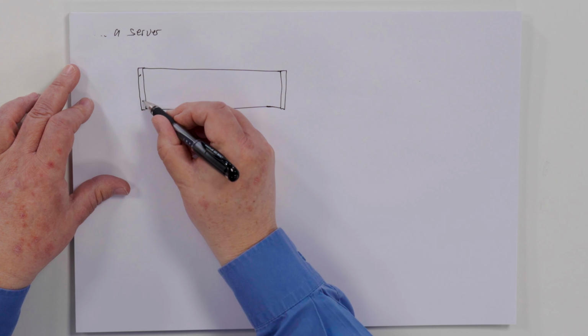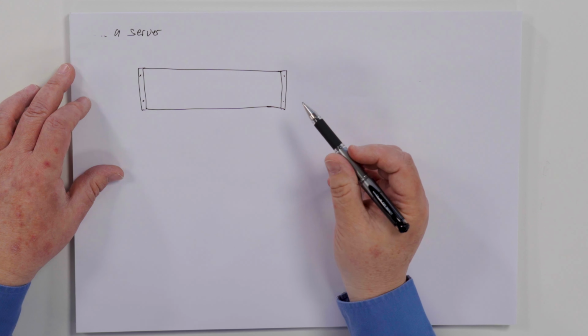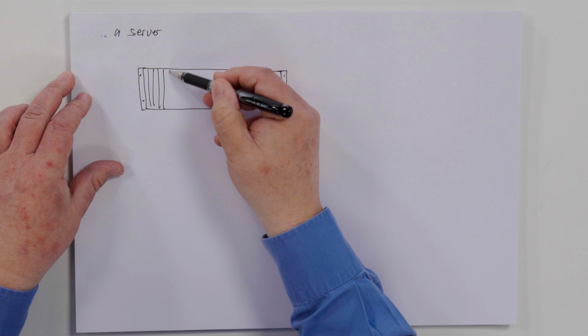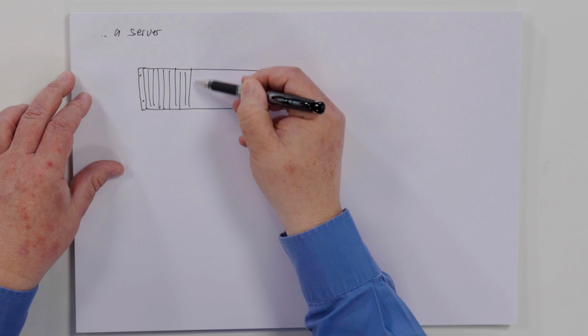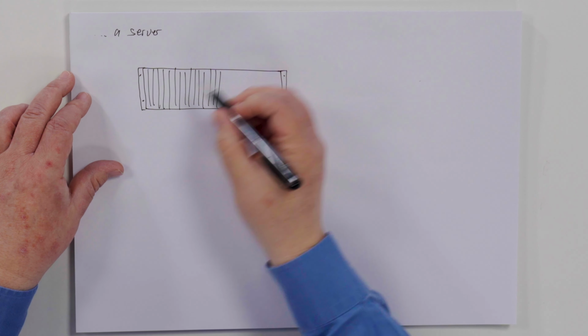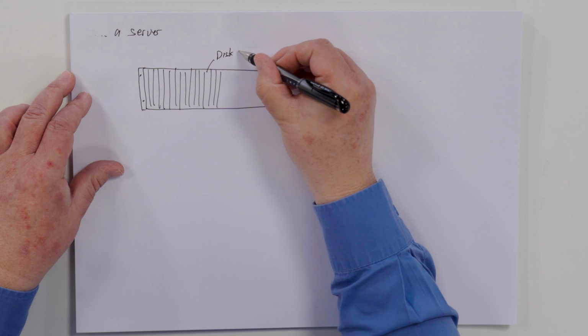So if we imagine a server, if we're looking from the front of the device, we have a normal black box that you would see in any data center. But this time we have a number of options. Now this one, for example, may have a number of storage devices. So each one of these is a disk drive.